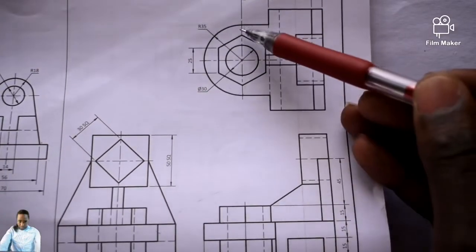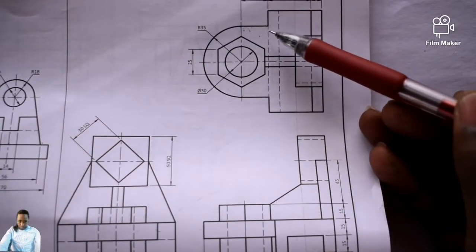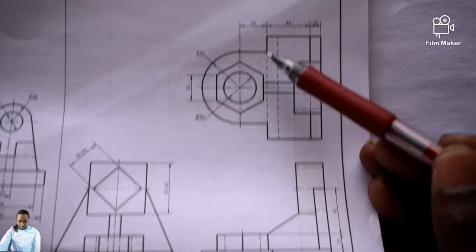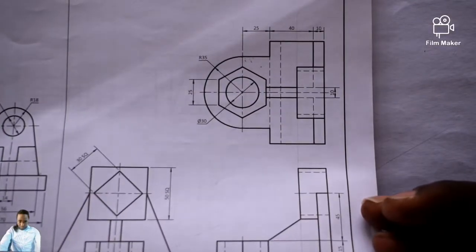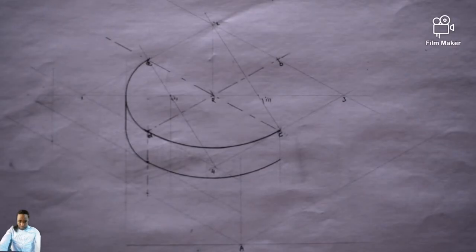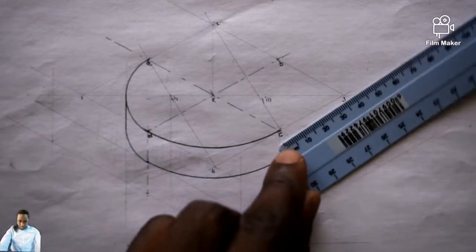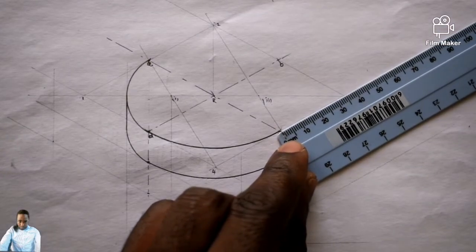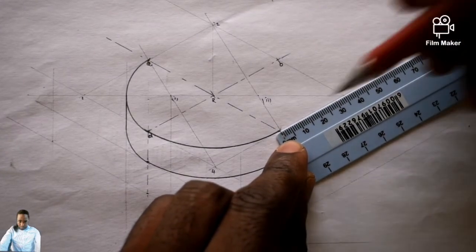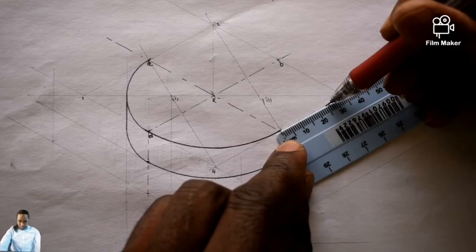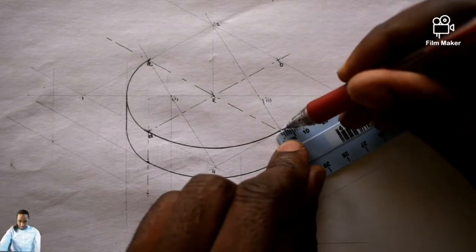Right from this point, it becomes a horizontal straight line of 25mm. So I can simply record the 25mm from here. My 25mm is right there, and have it solid.